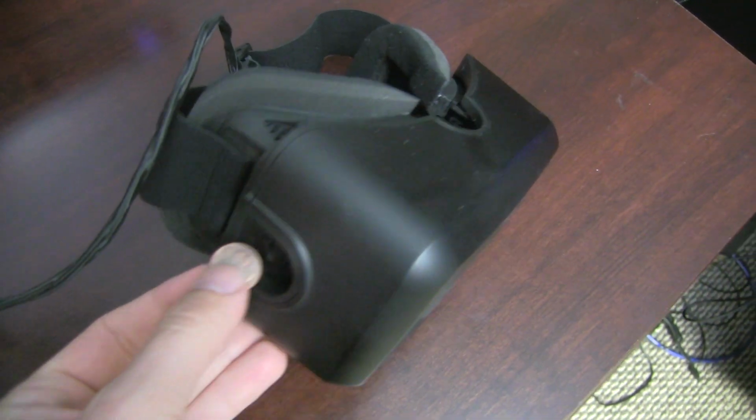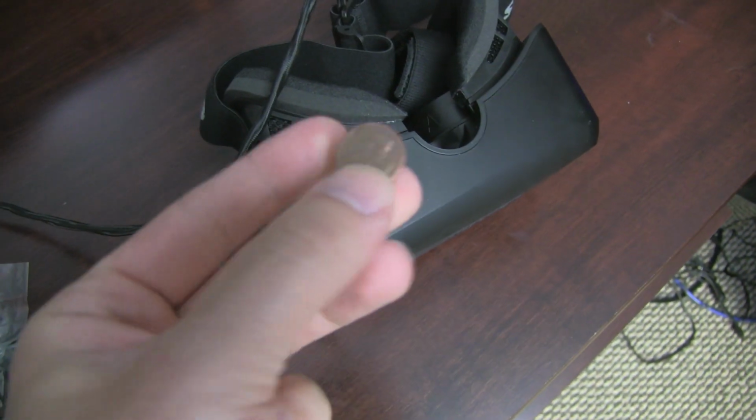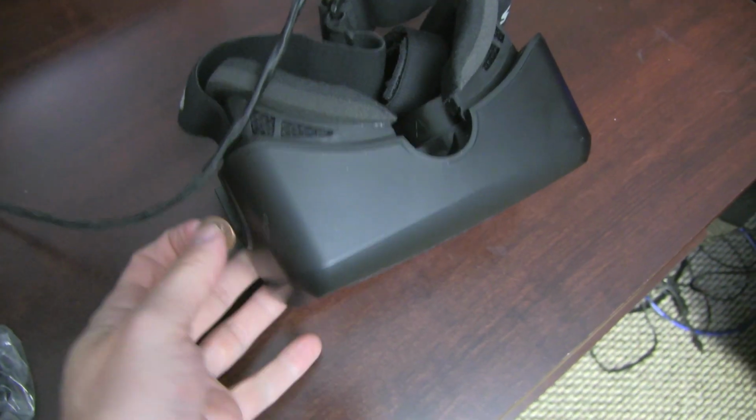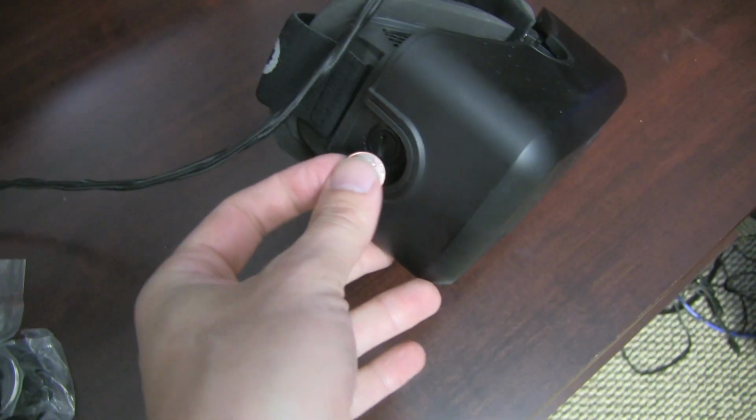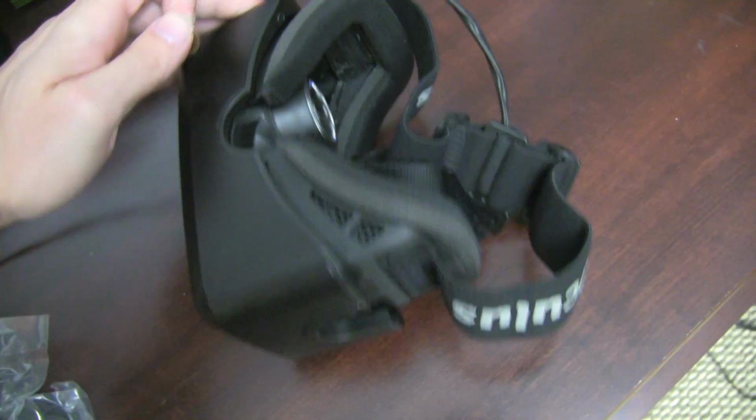If you do not have a United States penny, just PayPal me $19.99 and I will ship you a United States penny. Just kidding. Any coin will work. Don't send me money.